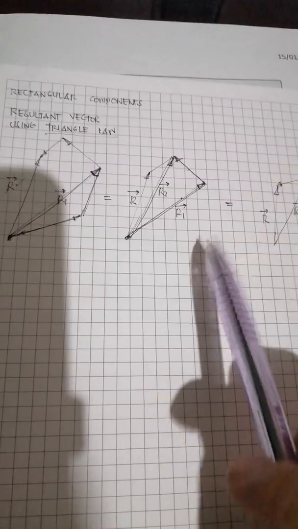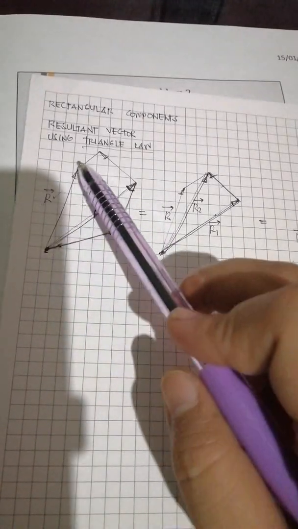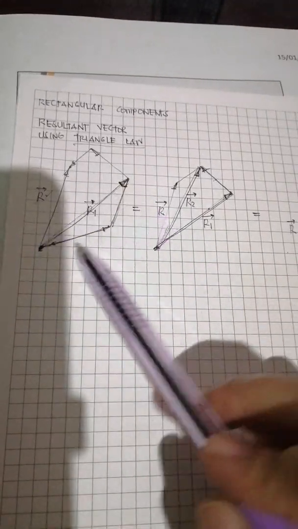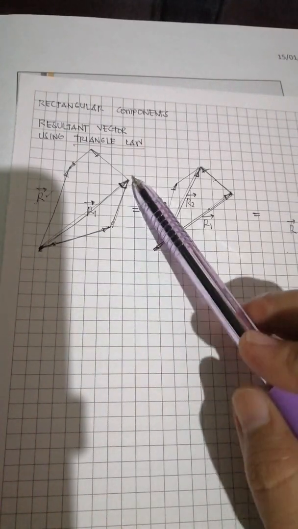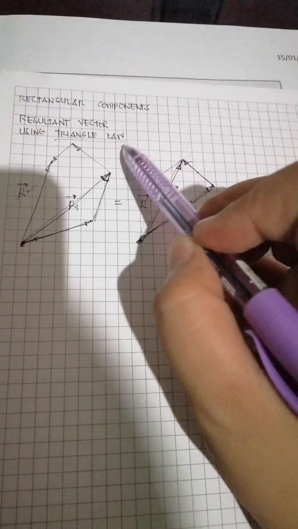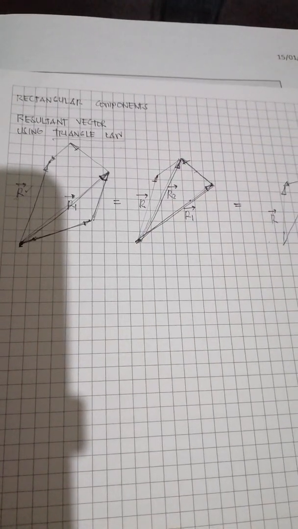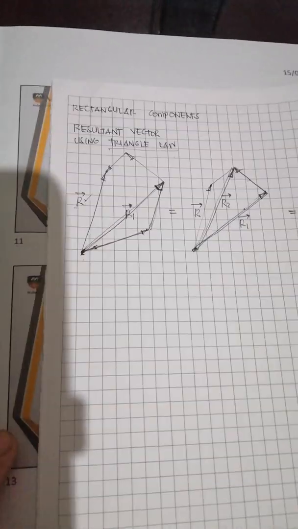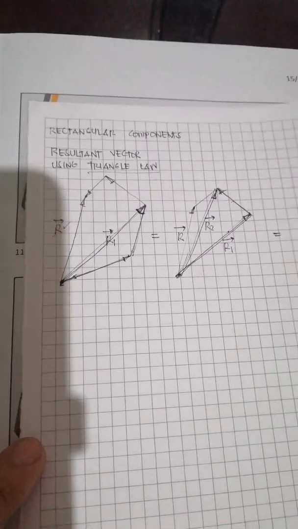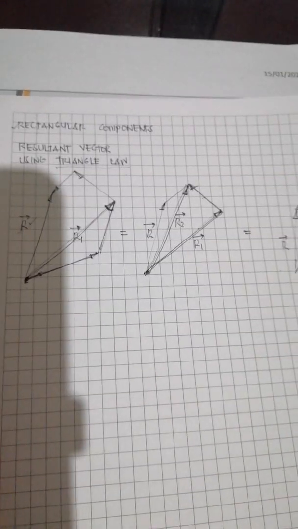Okay, so as you can see, if we are going to use the triangle law for finding the resultant vector of more than two vectors in a system, we will have to use the triangle law multiple times, and that is no longer ideal. That really takes time. So other method for finding the resultant is by first expressing the rectangular components of the vectors.